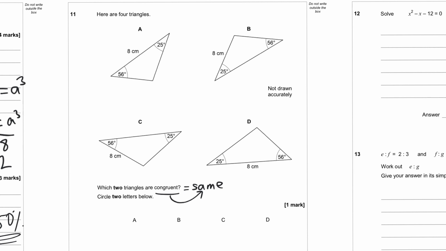But if we look at their lengths, even though they all have 8 centimeters, they're all kind of in different positions. So if we look at A, its 8 centimeters is literally between the line of where the 25 and 56 is. Whereas if we look at C, its 8 centimeters is not in that position. So A and C are not the same. Maybe if we look at B's one, it is also not occupying that position either. So A and B are not the same.